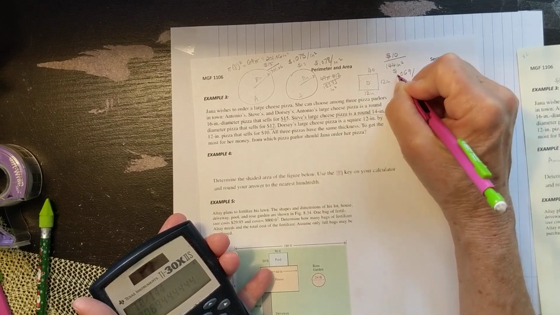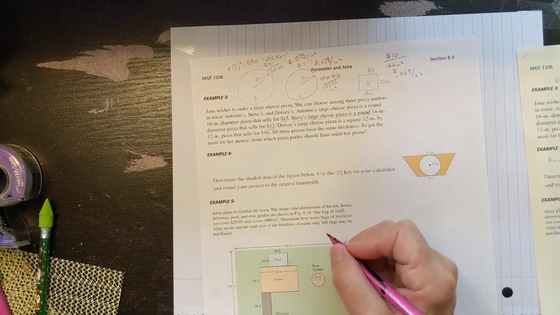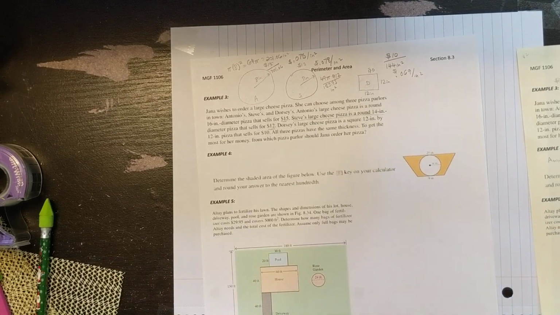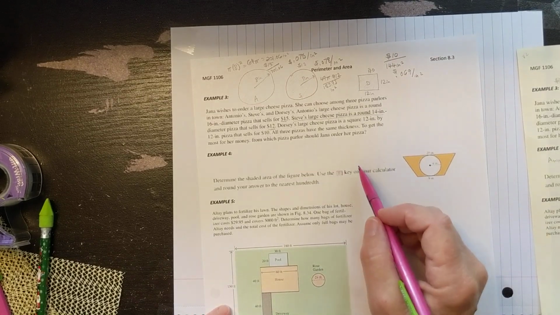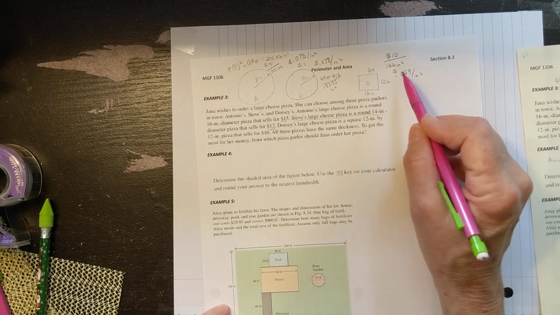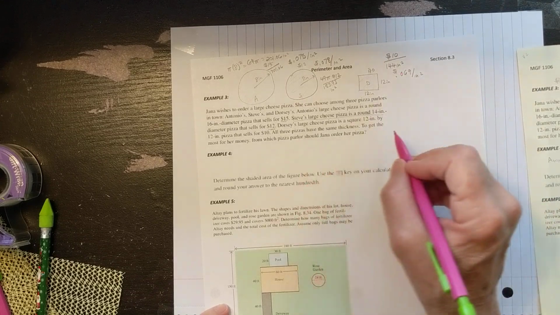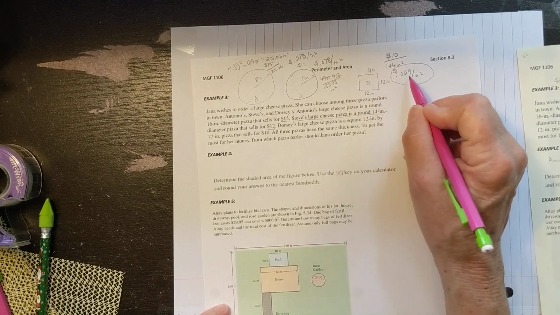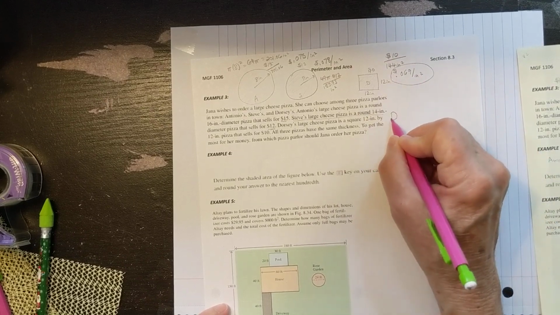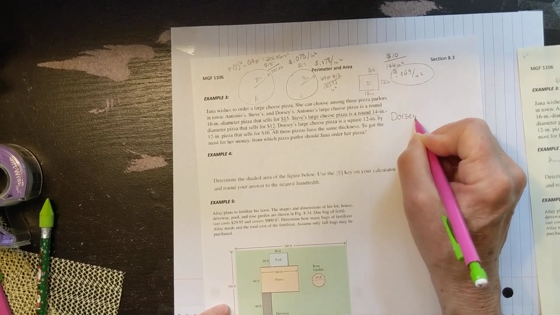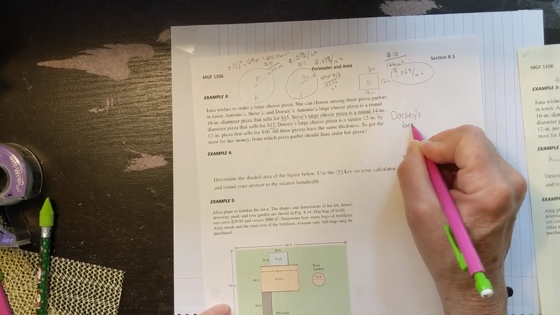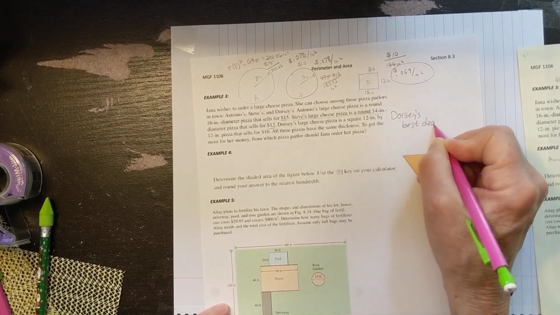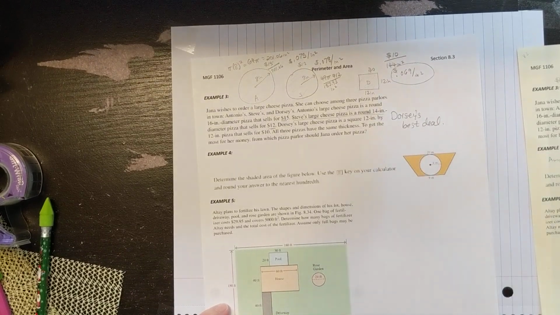So if we are not worried about which one tastes best or which one is our favorite, we just want to know what is the best deal, ordering from Dorsey's is the best deal because this is the cheapest. We're only paying $0.069 per square inch. So Dorsey's is the best deal. Okay, you're getting the most for your money there. Example 4.